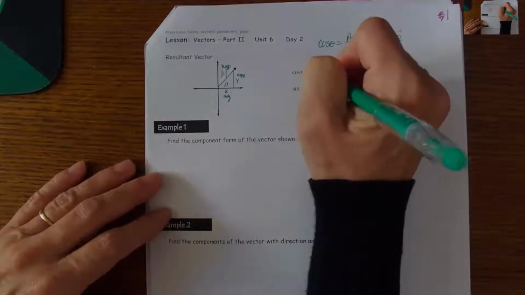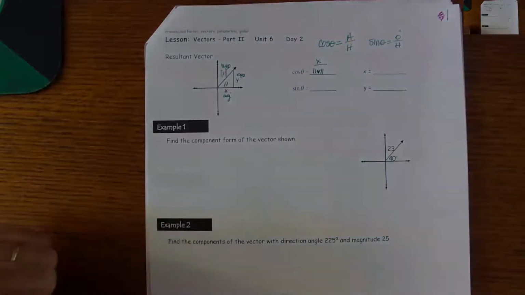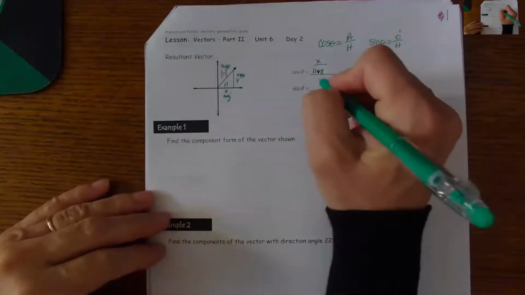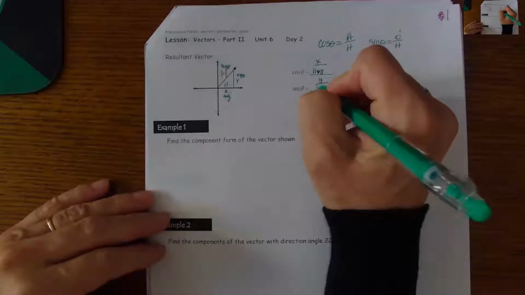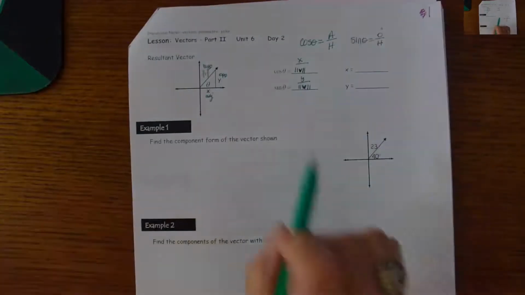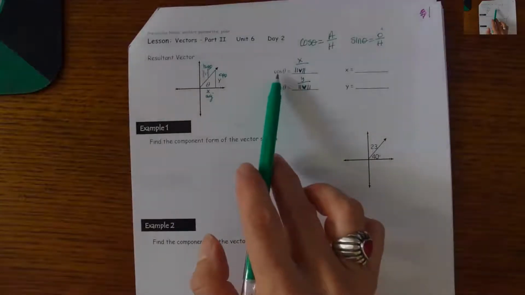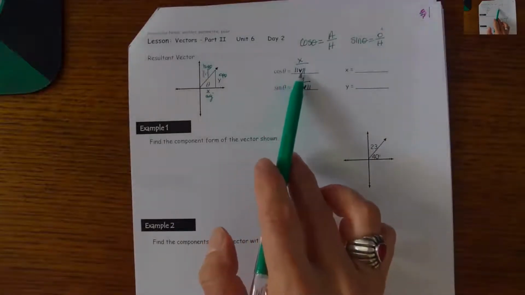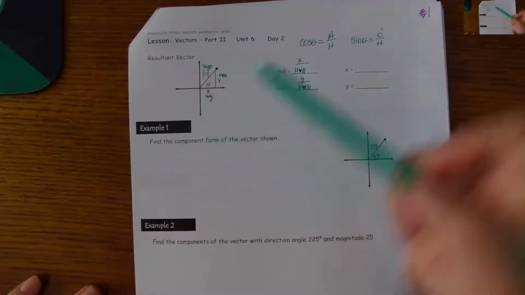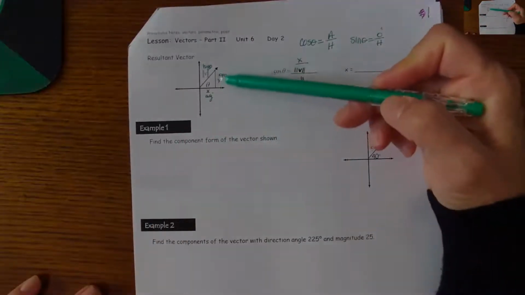And remember, these are kind of bold. And what would sine be then? Opposite, which is y, over hypotenuse. Now, if we know theta and we know the angle, I'm solving for x. I want to know how big this side is, and I want to know how big this side is, y.